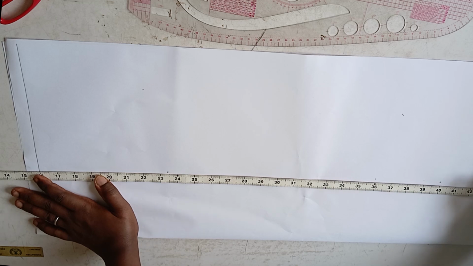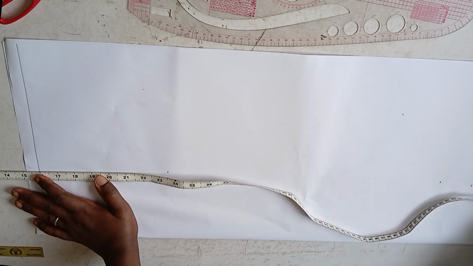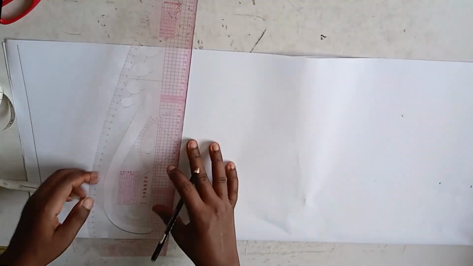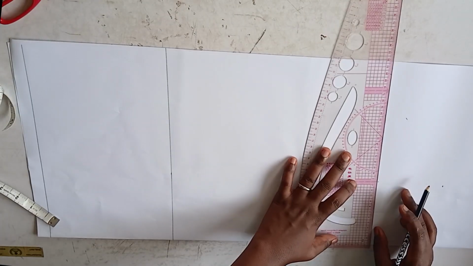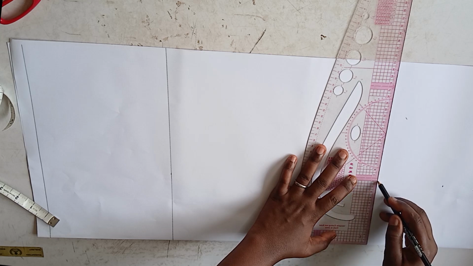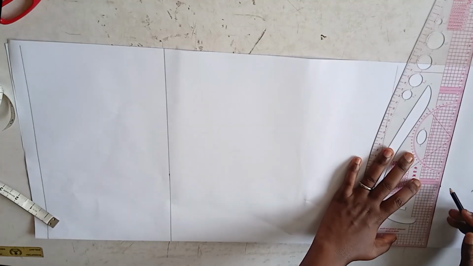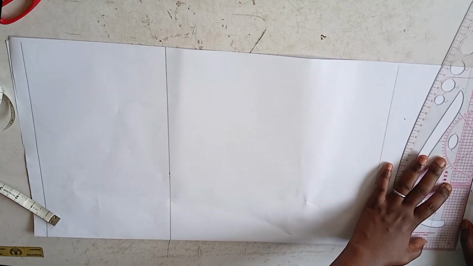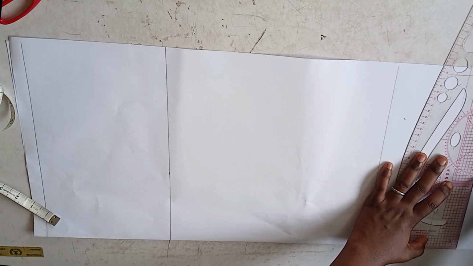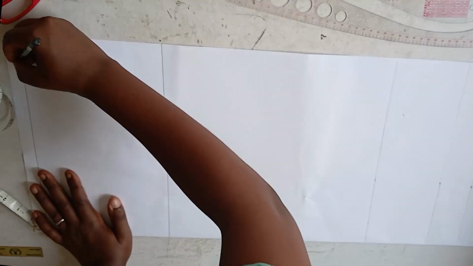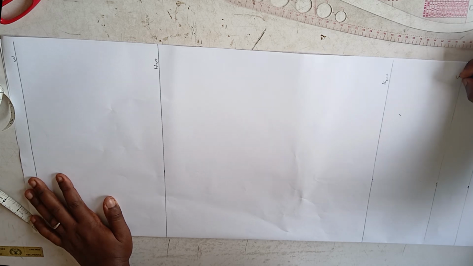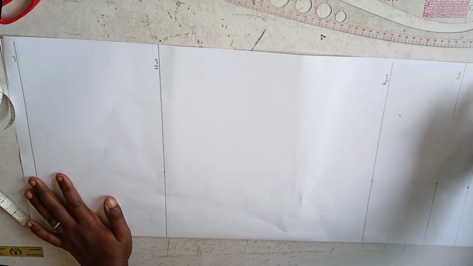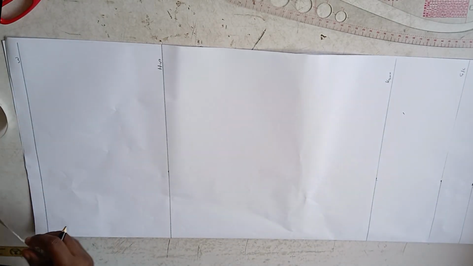Then I'm going to be adding allowance for this skirt. The hem allowance I'll be using is 2 inches, so that will give me 42 inches. So I'll have this, then we can mark out and extend the lines. So this is the waistline, the hip line, the knee line, our gown length, and the allowance for the down part.